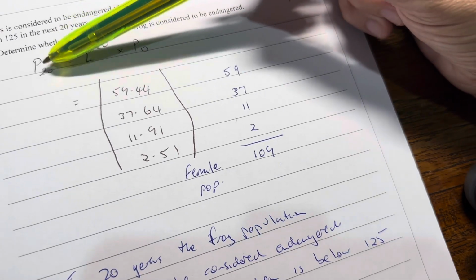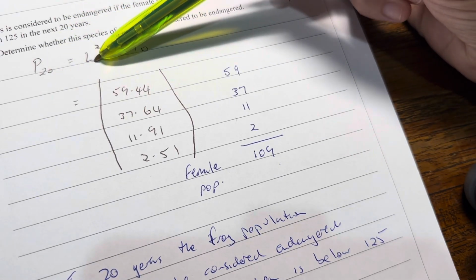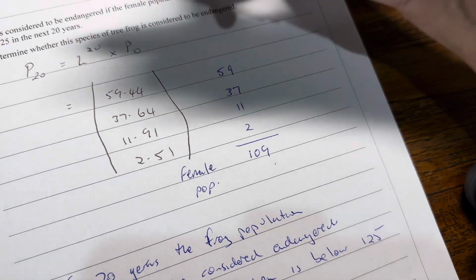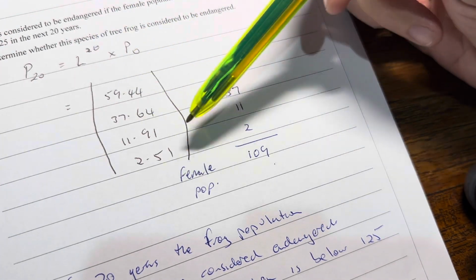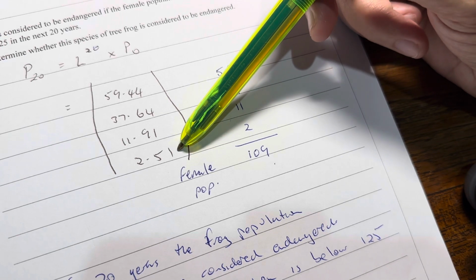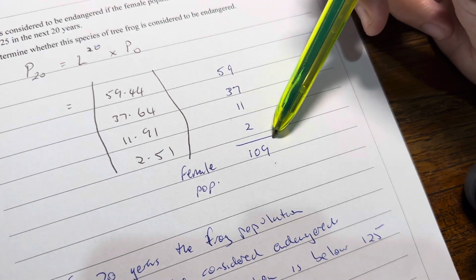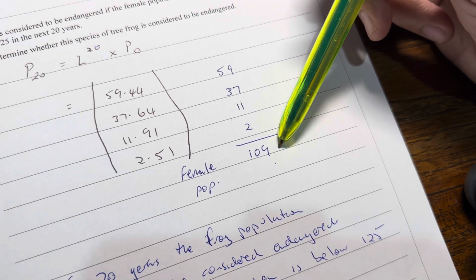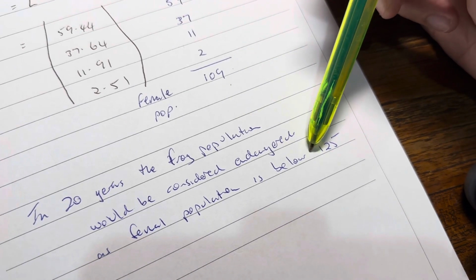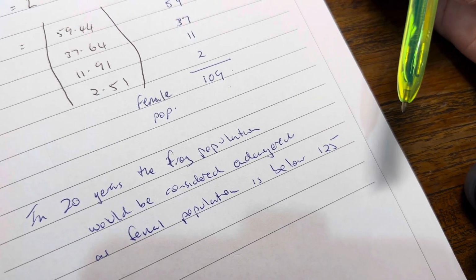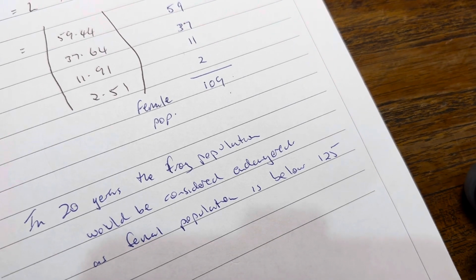So we just work out our population in 20 years by doing L20 times P0. Do that on our calculator, we get that as our result. We round off, we work out the female population in 20 years would be approximately 109. So therefore we would say that it would be endangered. And that's that question.